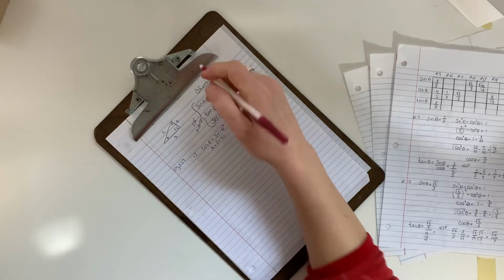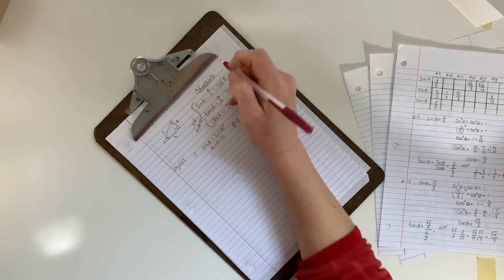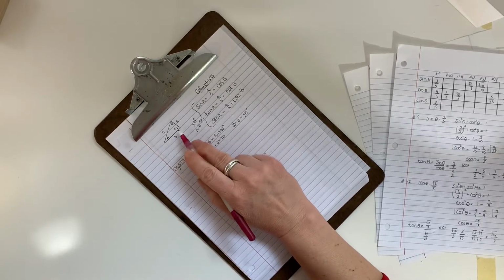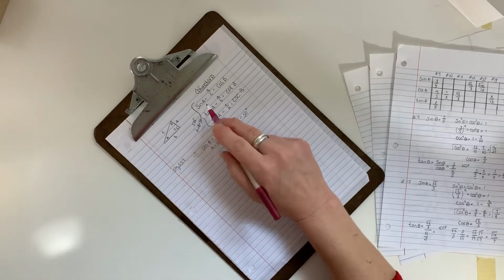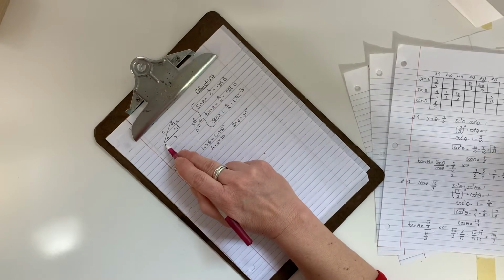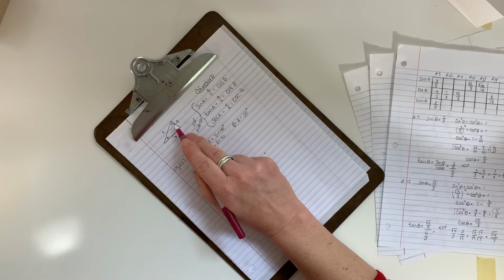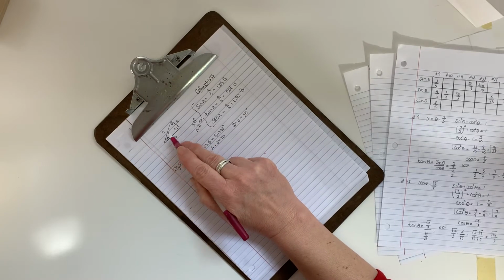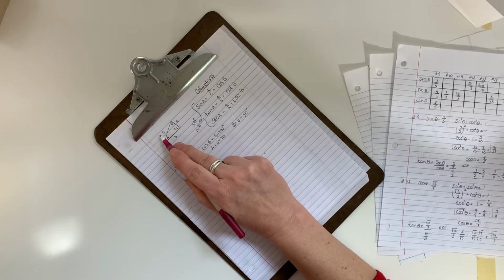Okay, so the next thing that we need to talk about are cofunctions. If we take a look at this, this is a right triangle, so we have the sine of A. The sine of A is opposite over the hypotenuse, so the sine of A is going to be lowercase a over c.